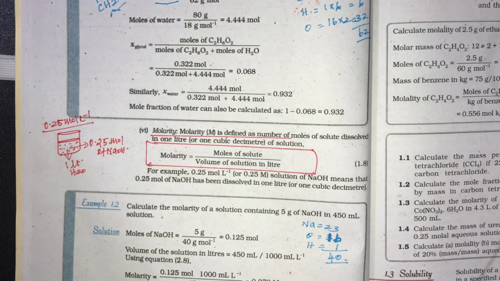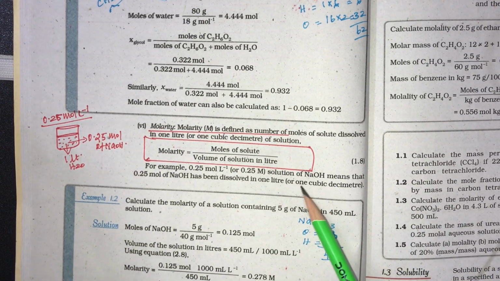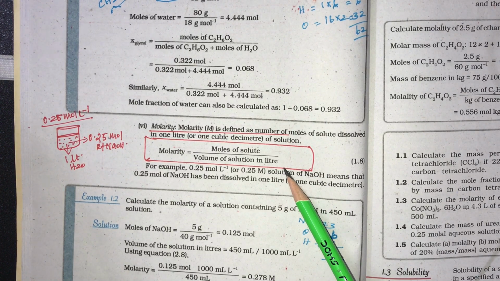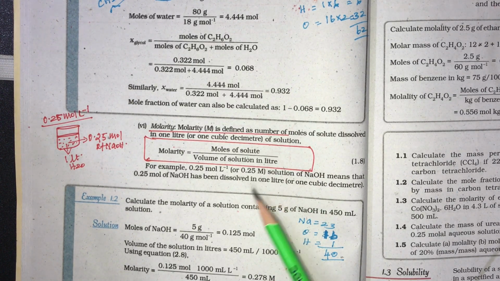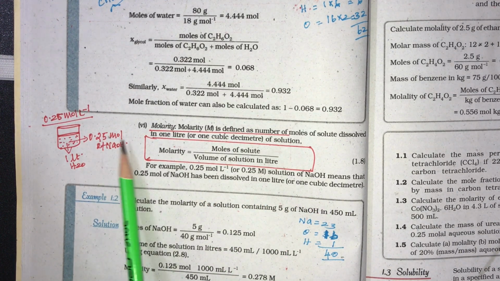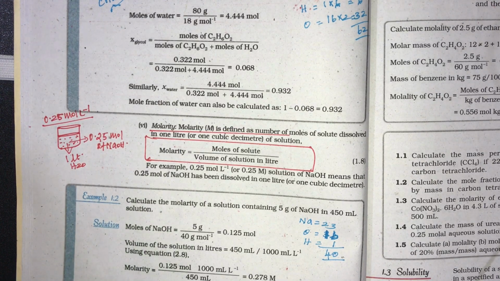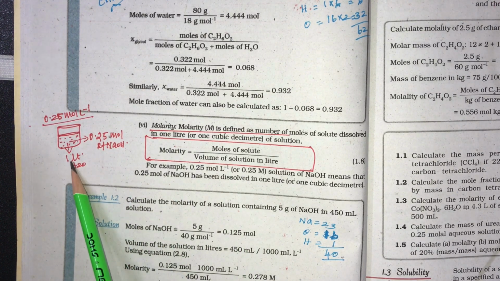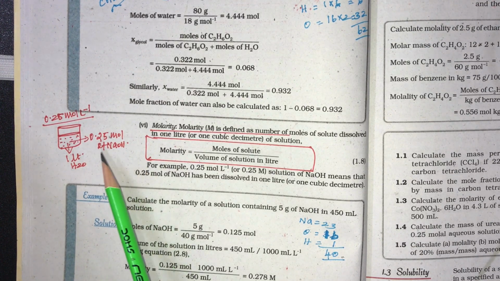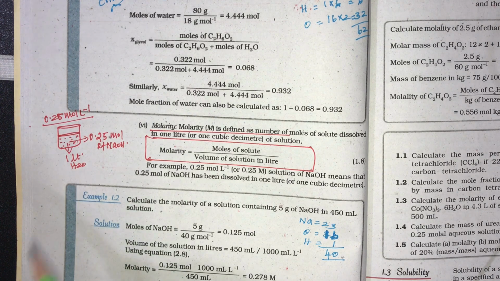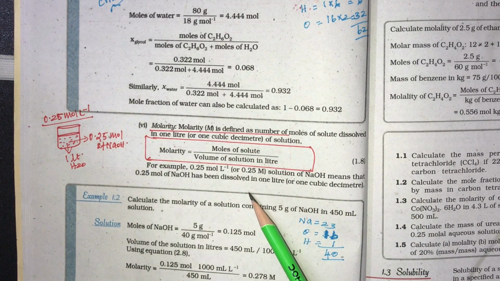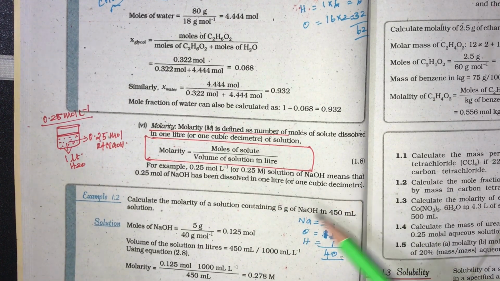Next one is, what is molarity? The number of moles of the solute present in the volume of the solution in liter is called molarity. For example, 0.25 molar sodium hydroxide means 0.25 mole of sodium hydroxide dissolved in 1 liter. A 0.1 molar solution of sodium hydroxide means 4 gram of sodium hydroxide dissolved in 1 liter. So that is molarity, the number of moles of the solute present in 1 liter of the solution.